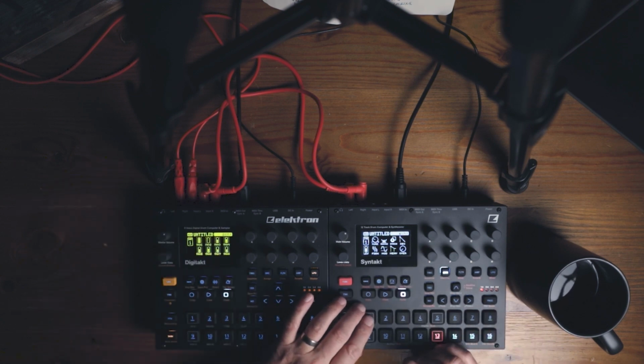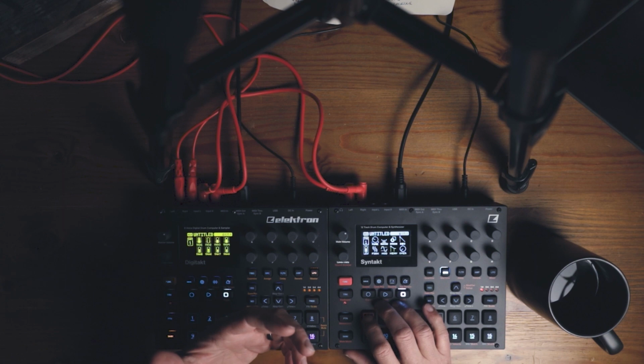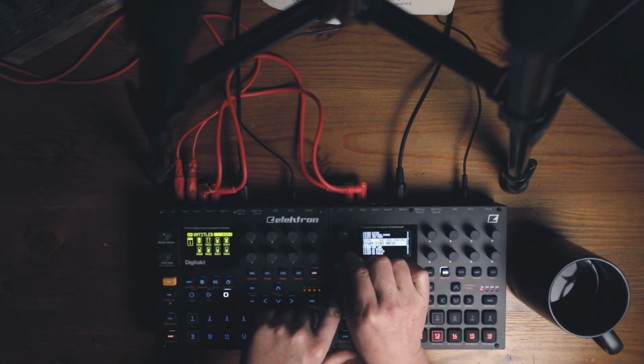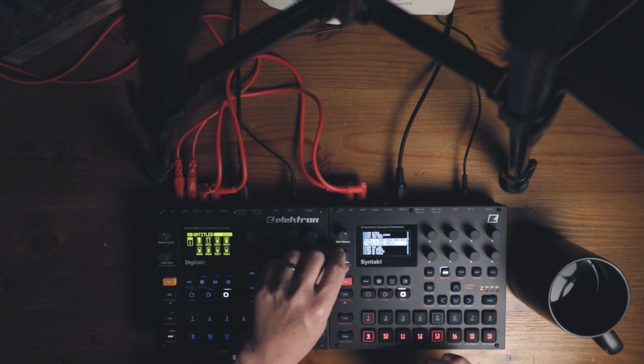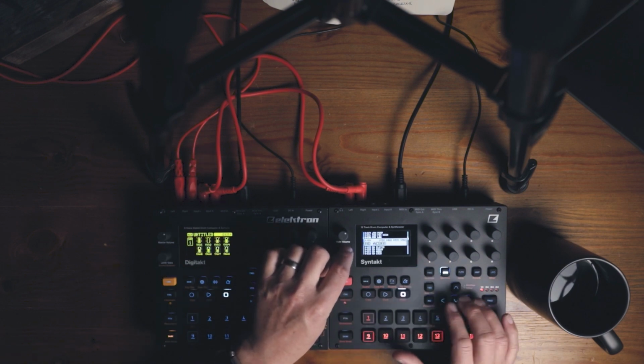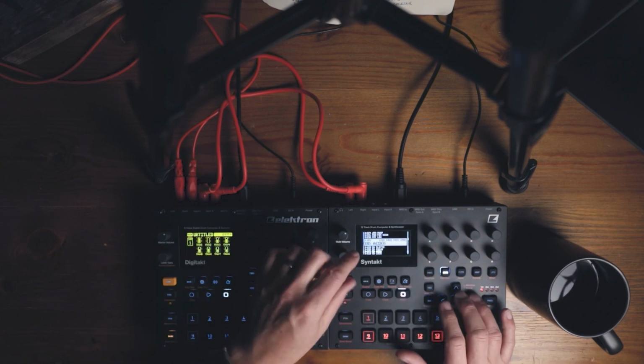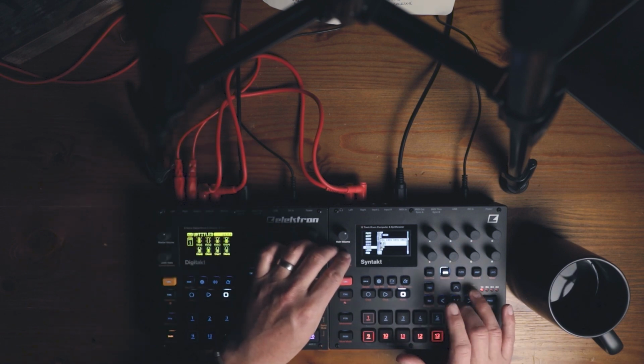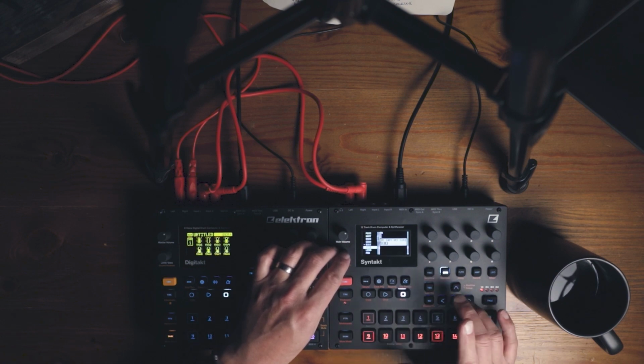So here right now, there's kind of a bassy sound in there. But if you hit function and then turn this encoder, you get into the sound browser. And so you can go through, you can actually sort these sounds or filter them based on the type of sound that you want to hear. So right now, let's go in and let's listen to some synth sounds.